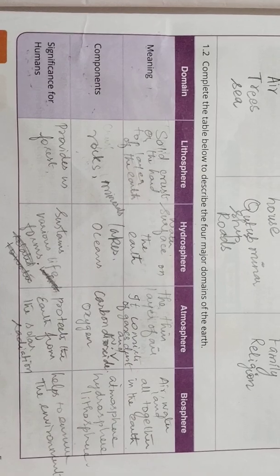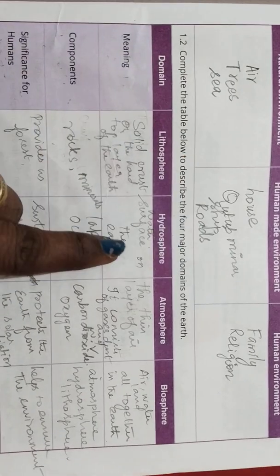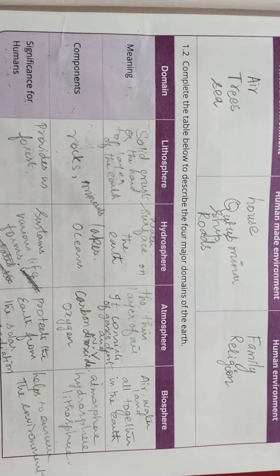The next question is to complete the table below to describe the four major domains of the earth. As we know, the four domains of the earth are lithosphere, hydrosphere, atmosphere and biosphere. First let us see the meaning of the four domains. Lithosphere is the solid crust, the hard top layer of the earth. And what do you mean by hydrosphere? It is the water surface; half of the earth is surrounded by water, and that is known as hydrosphere.